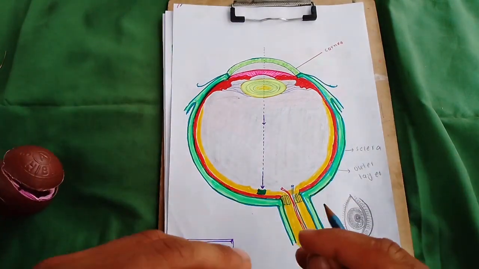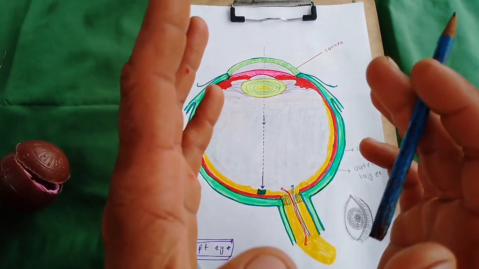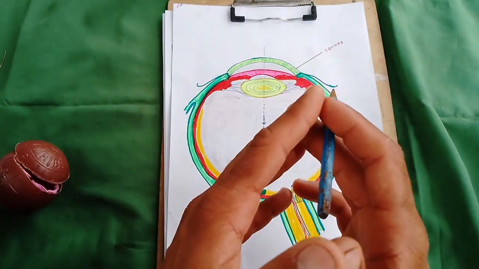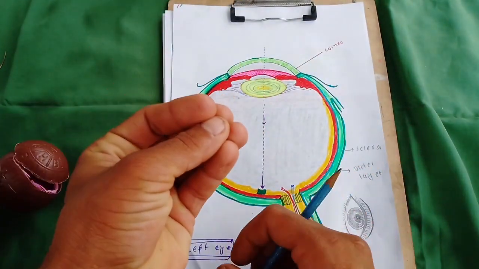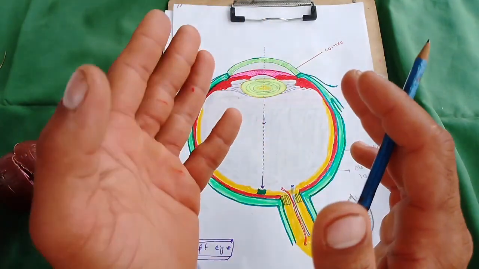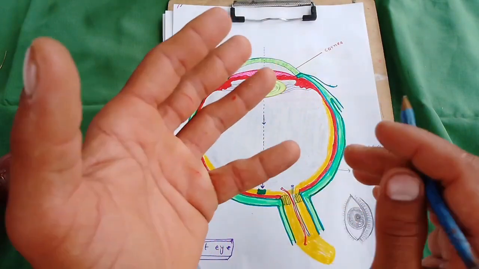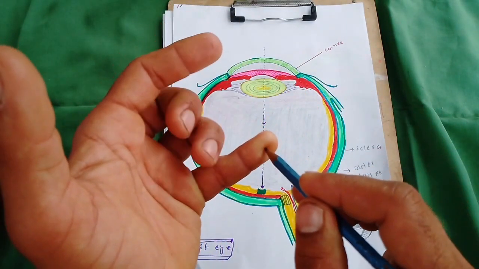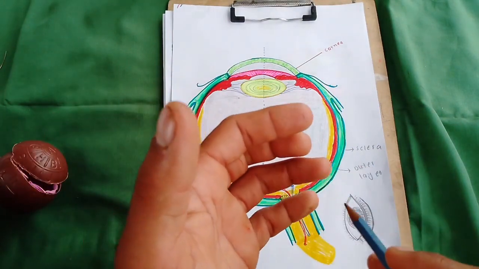What is the sclera? The sclera is the non-transparent, opaque layer. It is a fibrous layer, made from tough fibrous tissue. It is a white layer. The sclera is the outermost layer of the eyeball, made from tough fibrous tissue, and white in color.